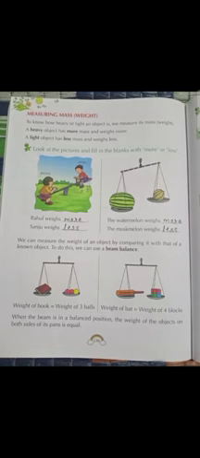Alright, next one you see, weight of bat is equal to weight of 4 blocks. You see the blocks here on the beam balance. So weight of bat equals weight of 4 blocks. Alright. So in a beam balance we can see both are equal. The book and the balls are equal. The bat and the blocks are equal. Alright.